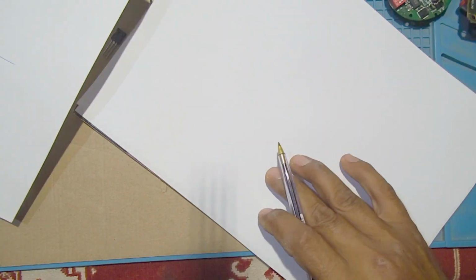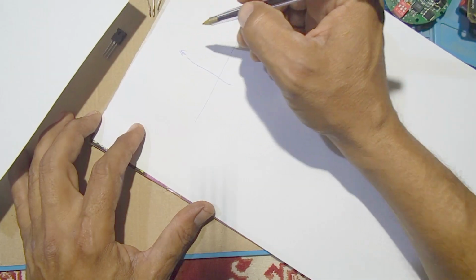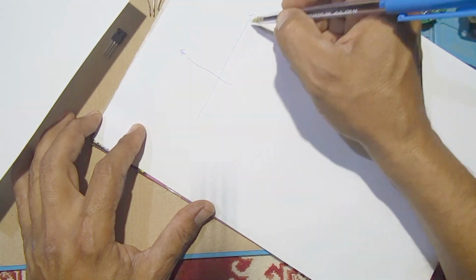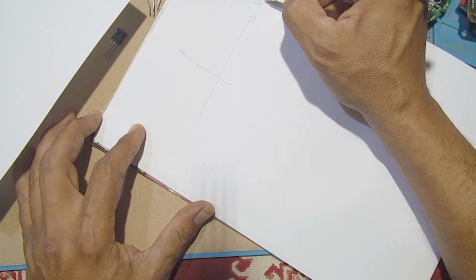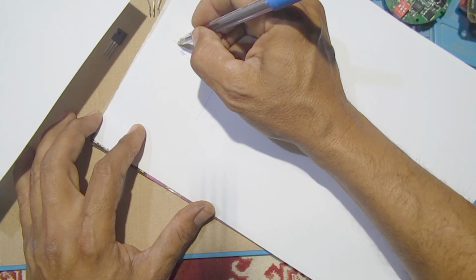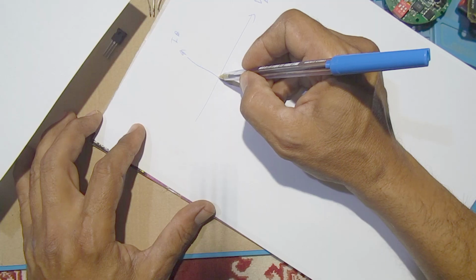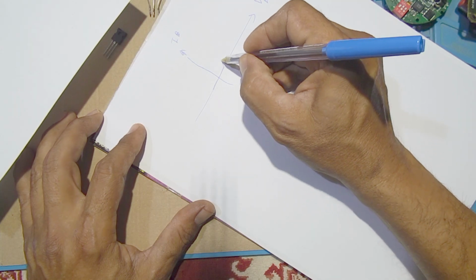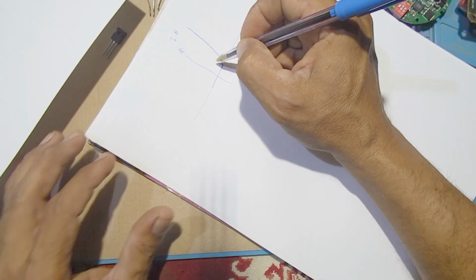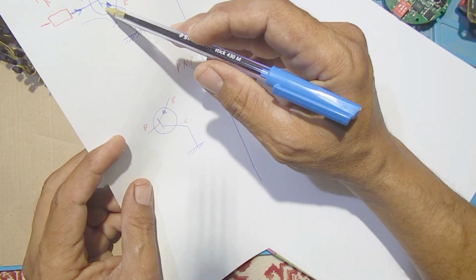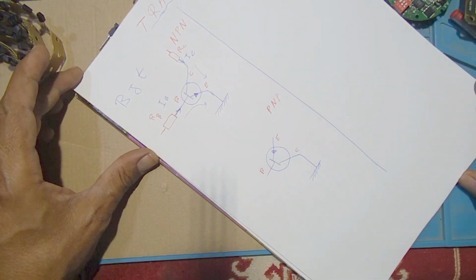Because when we look at the characteristic curve of the PN junction, this is the VBE and this is the IB. When we apply a voltage here, the current will start to grow exponentially, and it may destroy this junction. So we must use a resistor to limit this current.